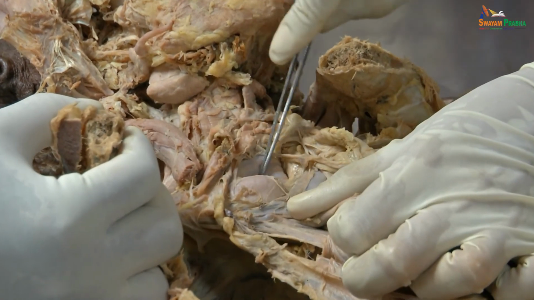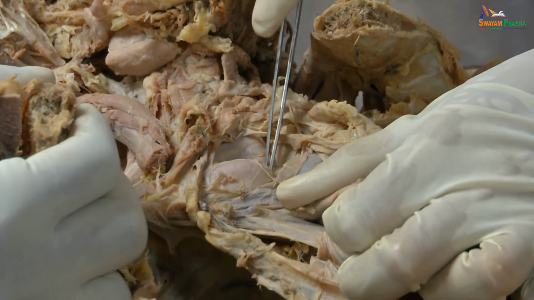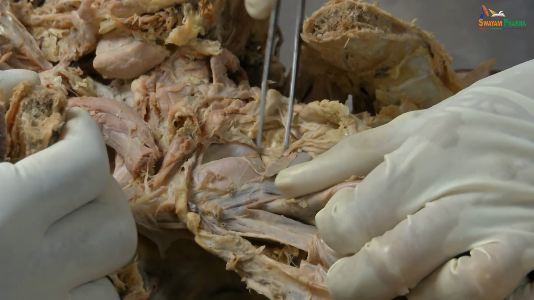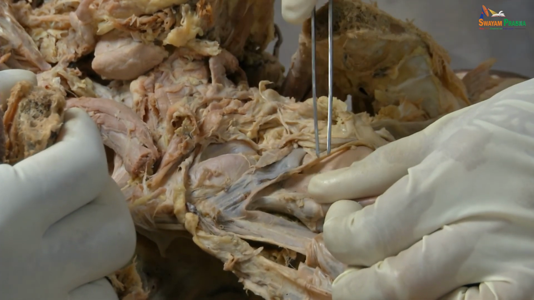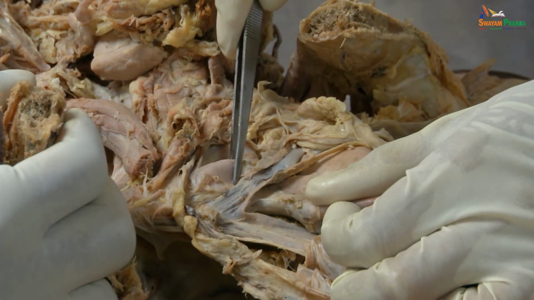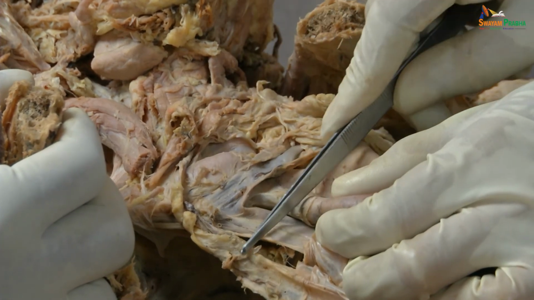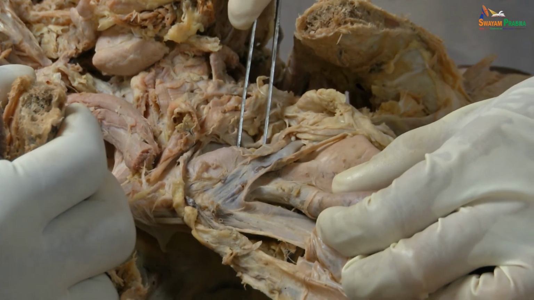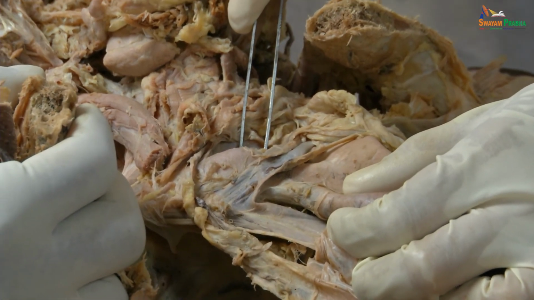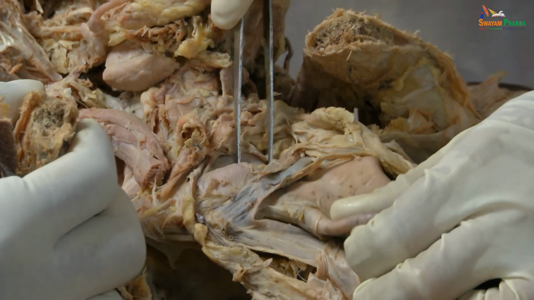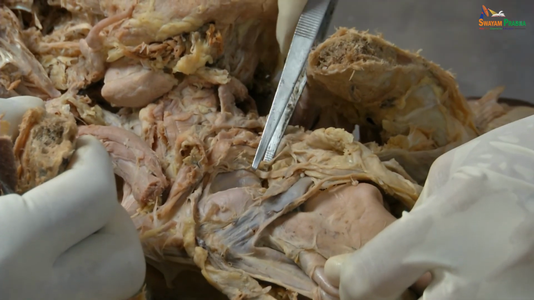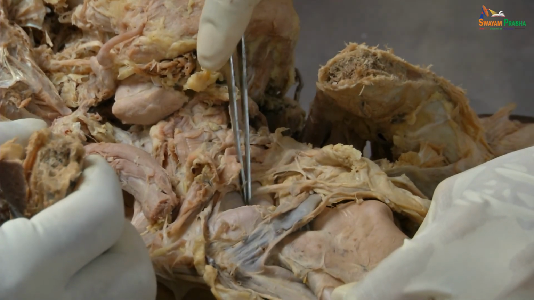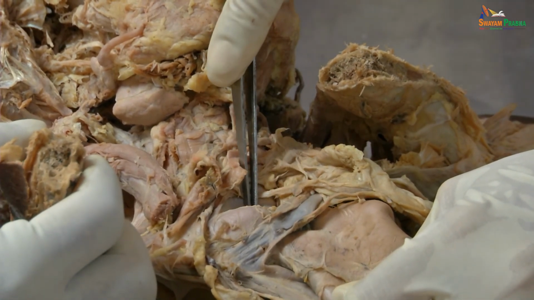From there the trachea descends down and reaches the superior mediastinum. Posteriorly it is related to the esophagus, anteriorly it is related to the aortic arch and its branches. At the level of the sternal angle, it terminates by dividing into the two principal bronchi. The lower end of the trachea is the carina. So, this structure here that can be seen is the trachea.